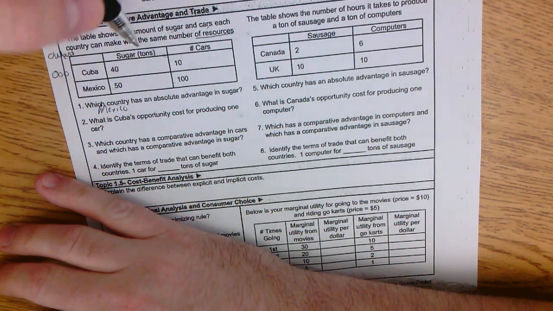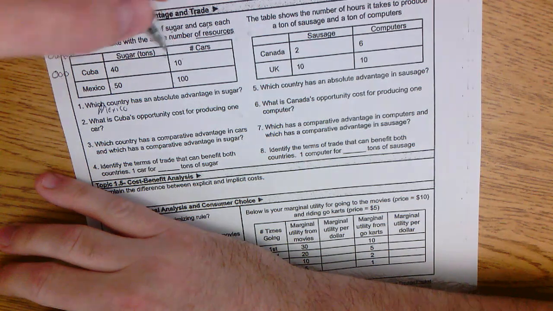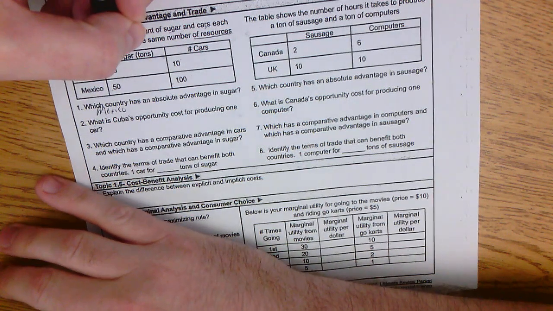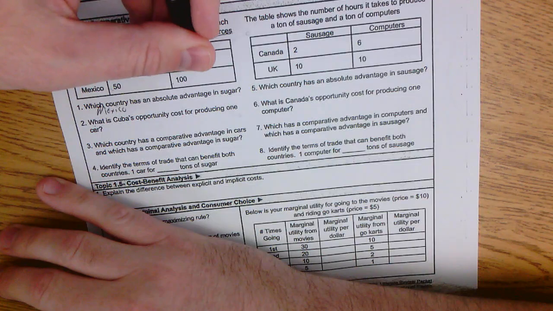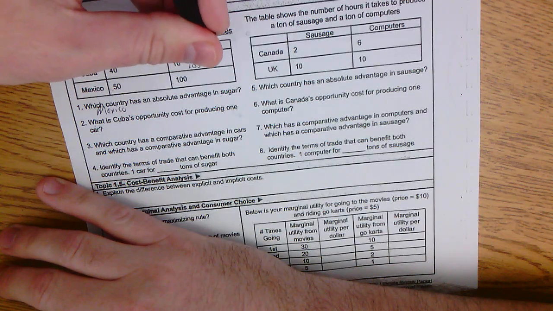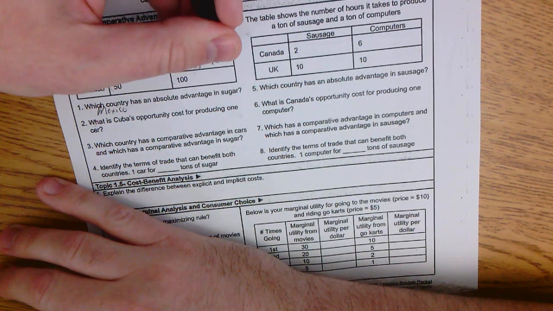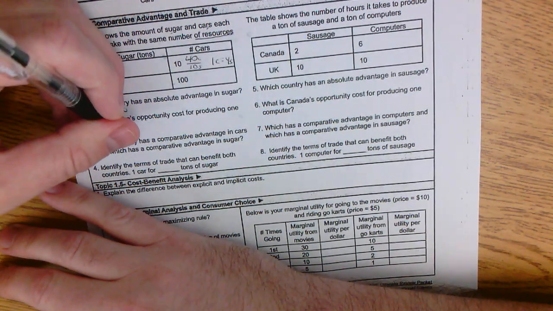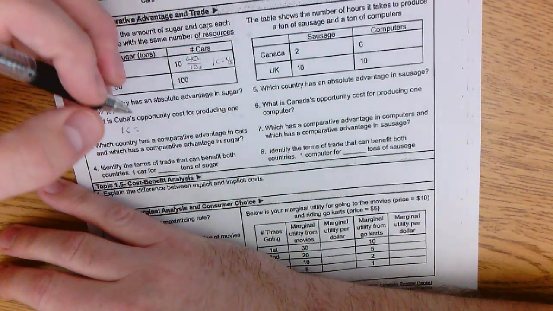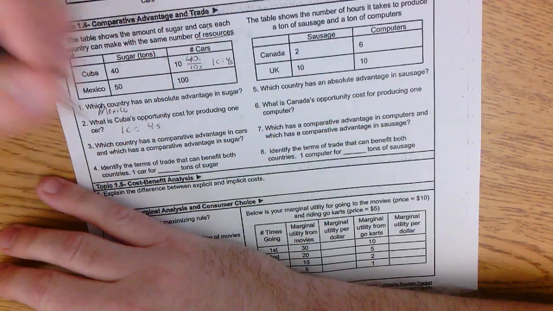So it's asking for the opportunity cost of producing one car. If I produce cars, my opportunity cost is going to be these sugars. I'm giving up 40 sugars. So for an output question, my opportunity cost goes over what I'm producing. The 40 sugars is going to go over the 10 cars, in which case one car is going to cost me 4 sugars. That would be our per unit opportunity cost. One car is going to equal 4 sugars.